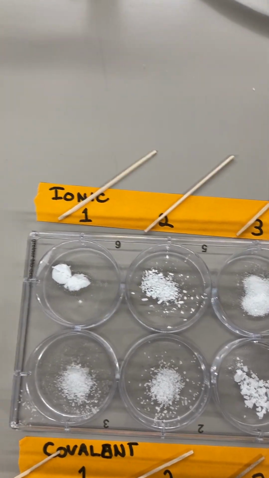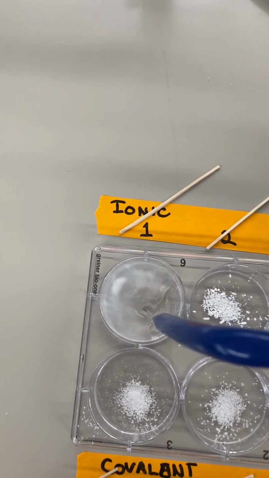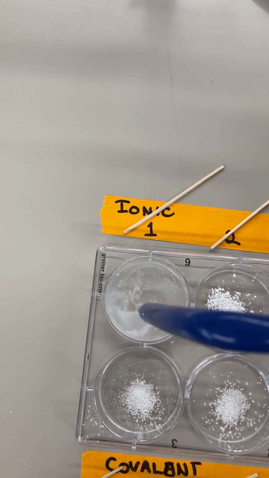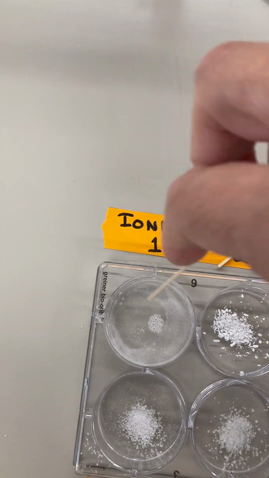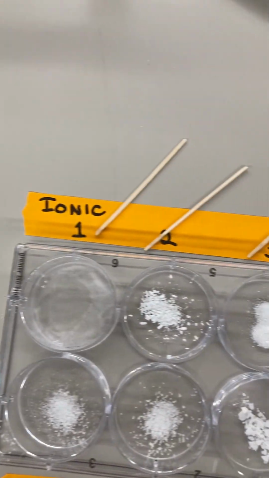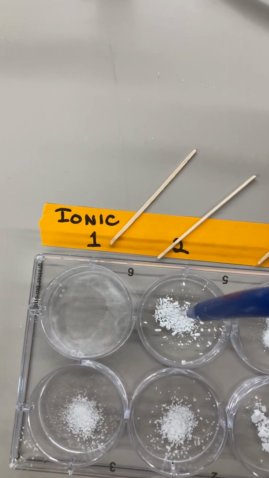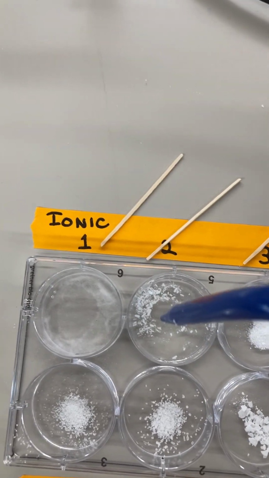Here's ionic sample 1, which is sodium bicarbonate. And oh, that dissolved very nicely for me. So yes, it is dissolvable. Ionic 2, magnesium sulfate.